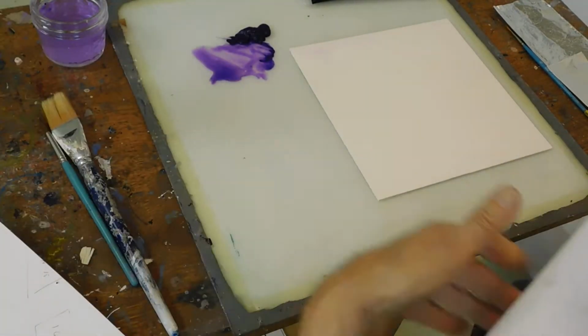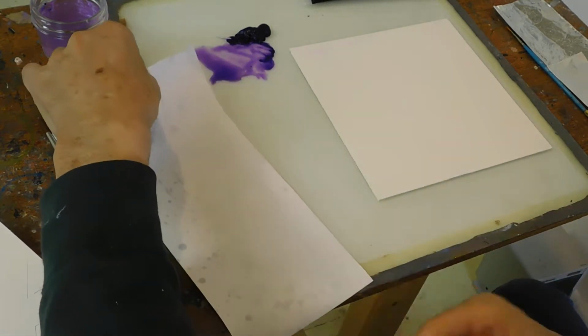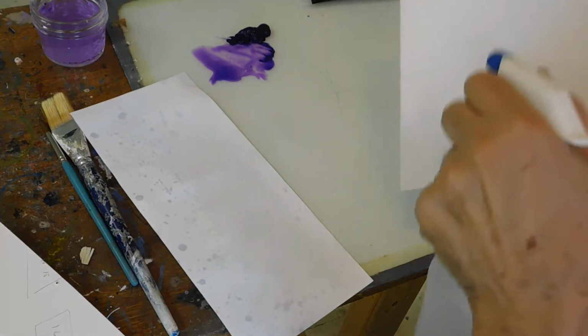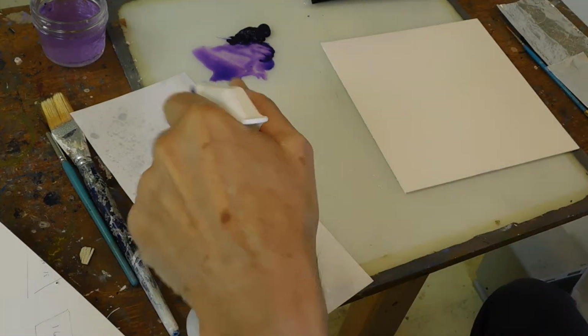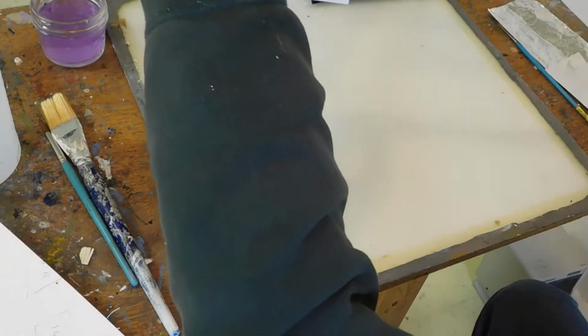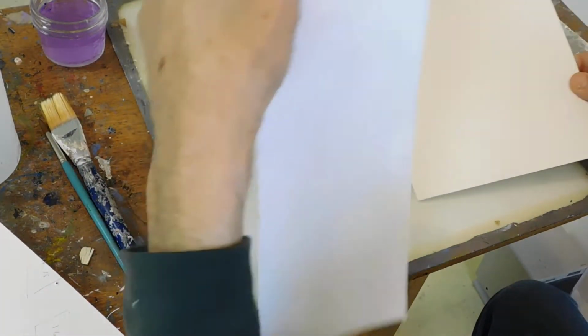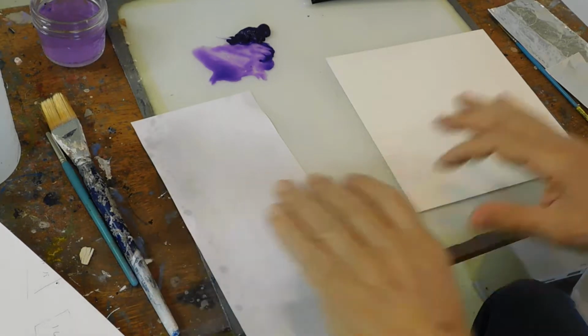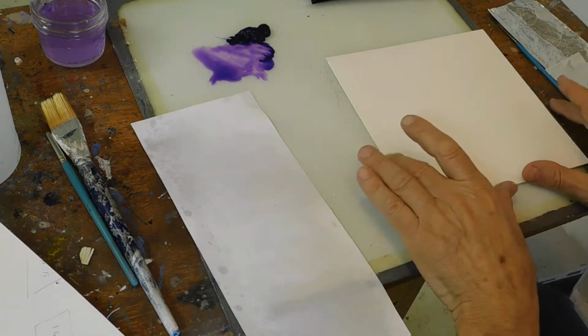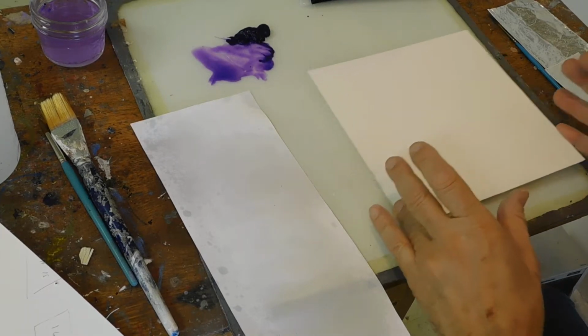Now what I want to show you right away is what happens when you wet a thick piece of paper and a thin piece of paper. The thin piece of paper becomes translucent. That means you can see through it. The thin piece of paper gets wrinkly and the thick piece of paper doesn't. So what we're going to do next, the thicker the paper, the better it'll work.